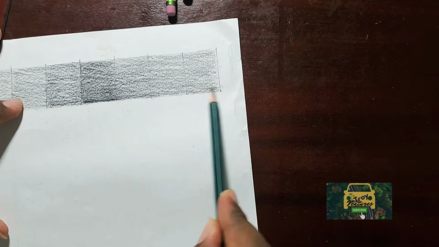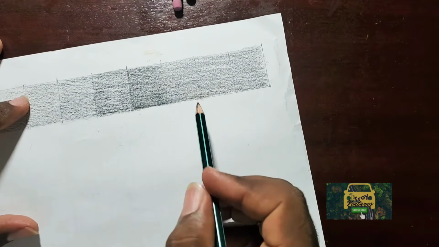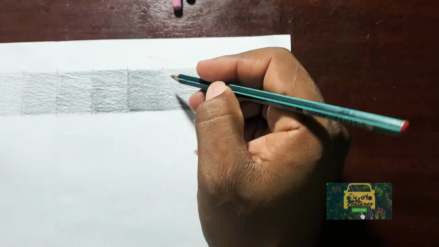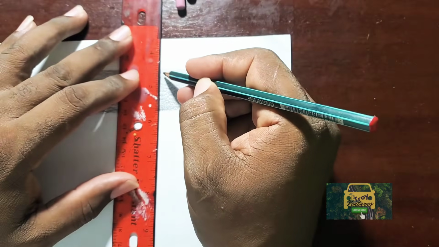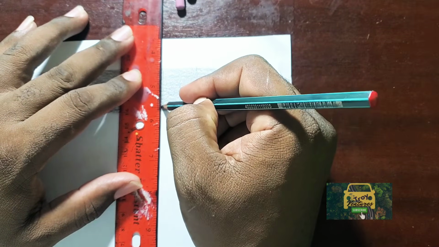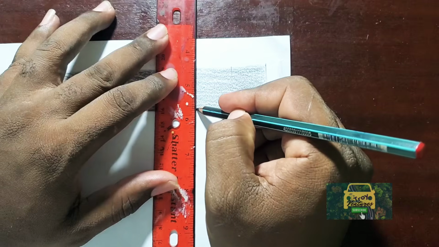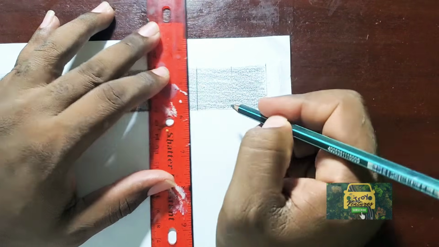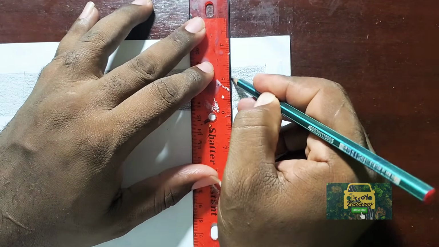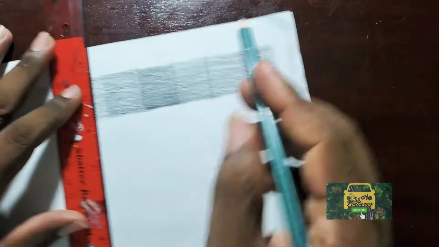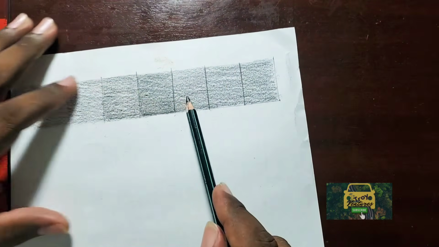You might realize that you can't see the lines. You have to judge it. Or if you want, you can go over with the ruler to highlight those lines, just in case you can't see them. Good. We just did this. Now we're moving on to this one.